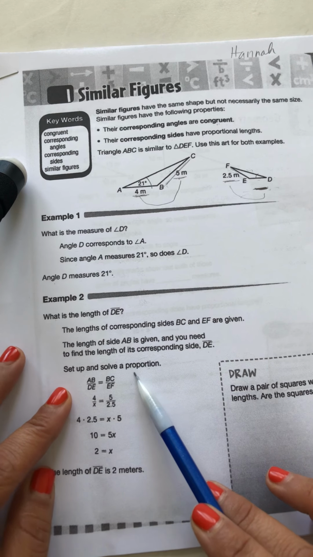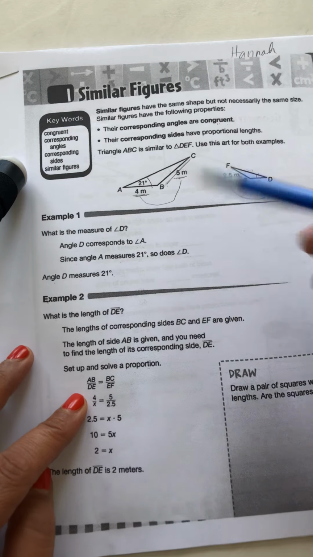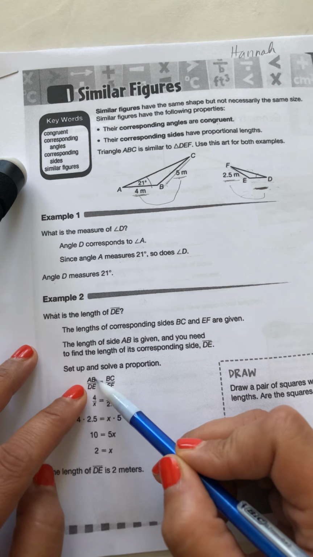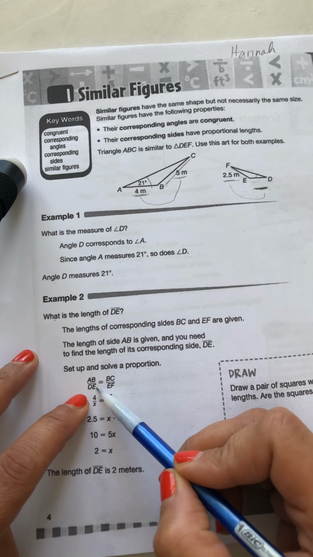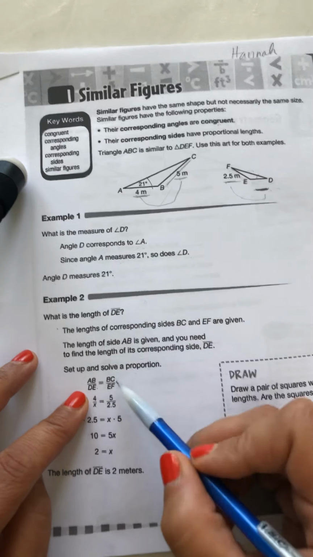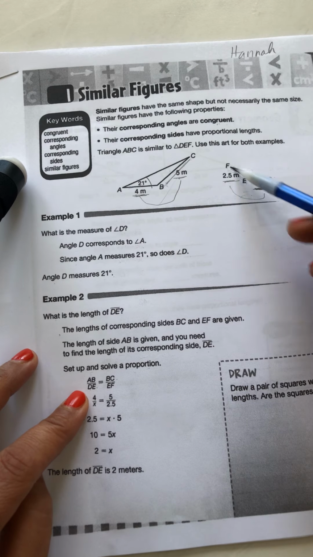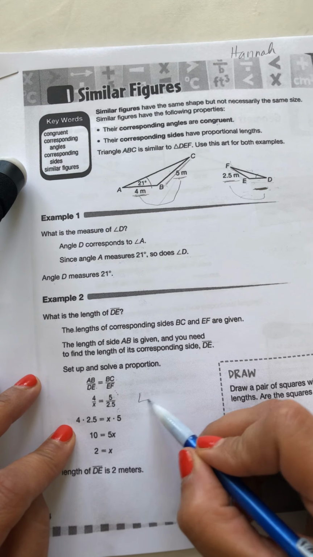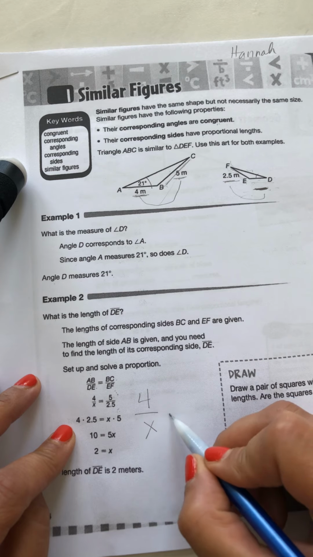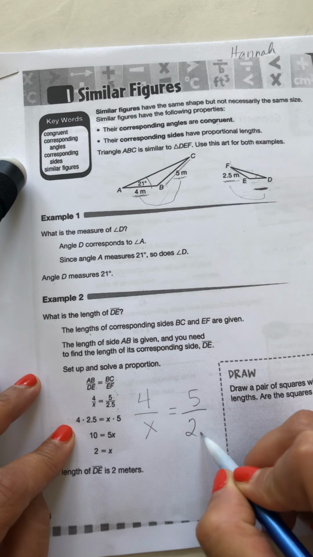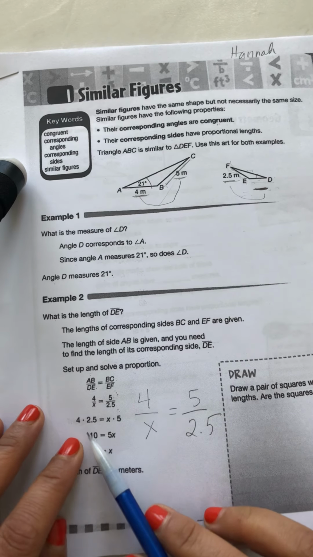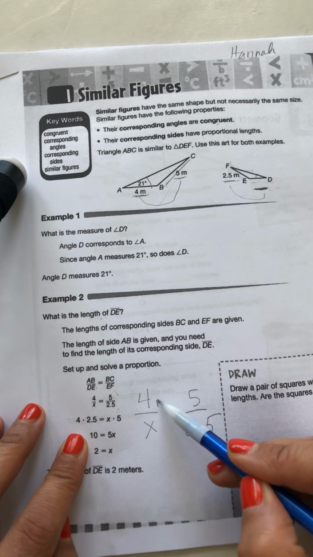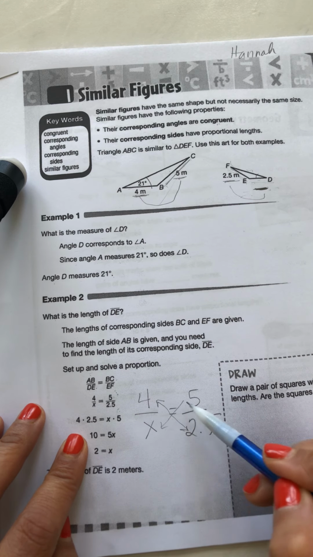So you set up to solve the proportion AB over DE. This is the one we know, and this is its corresponding side that we don't know. BC we do know, that's 5, and EF we do know, that's 2.5. We're going to put those underneath each other. So we have 4 over the unknown number equals 5 over 2.5. What are we doing? We're going to do cross multiplication here.